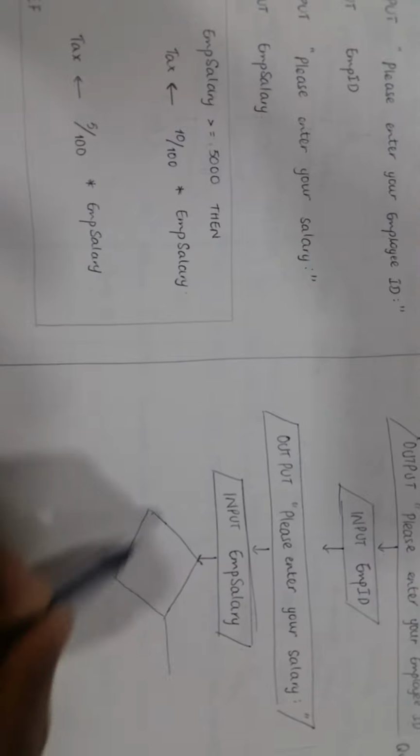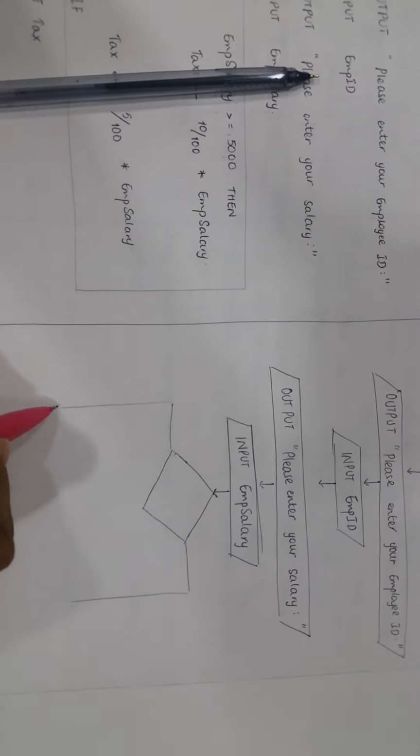I am going to have my two paths using my pencil, so I can erase it afterwards. And these two paths, they are meeting here. And I will have one outgoing arrow after the end if.